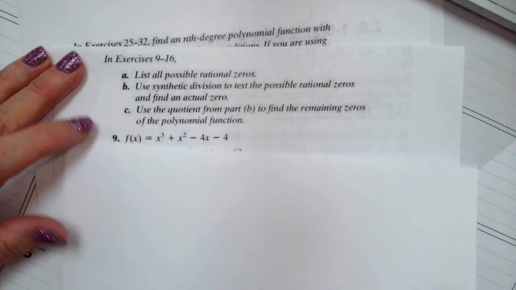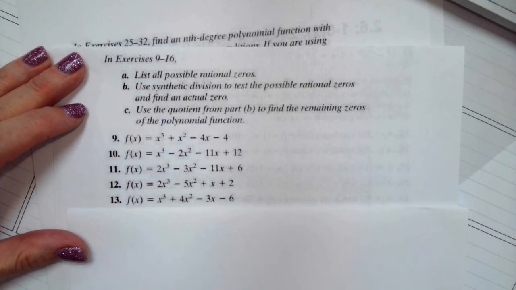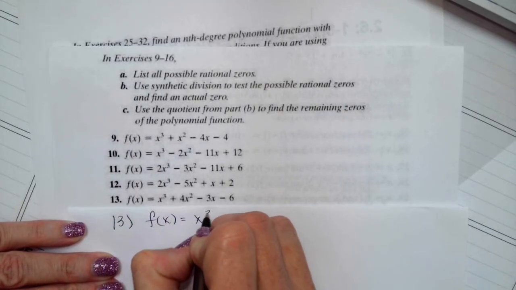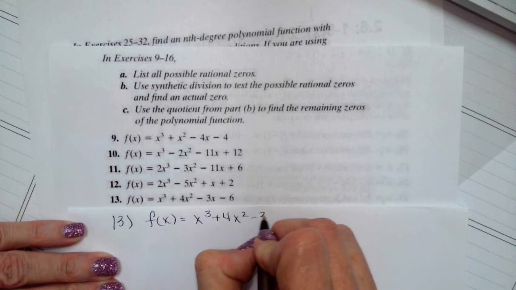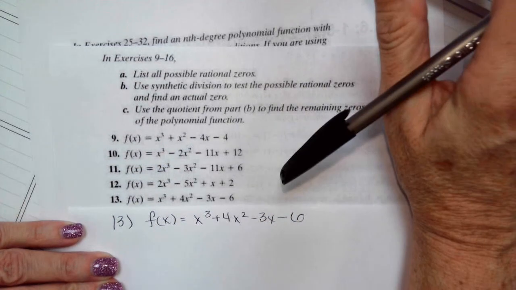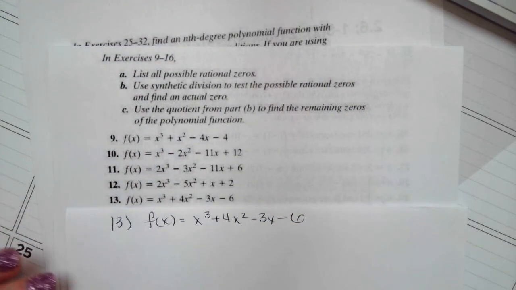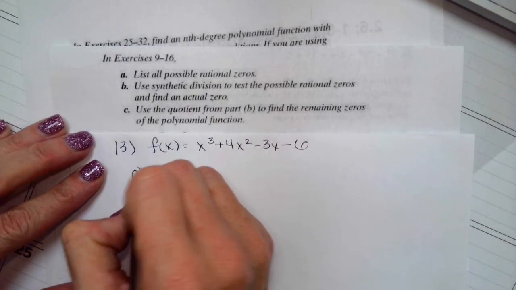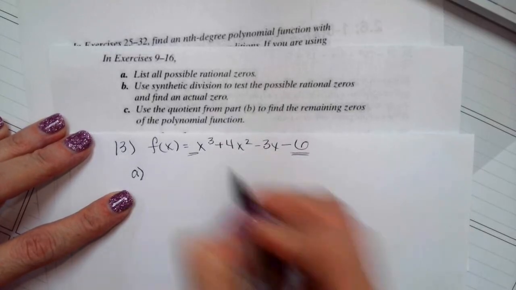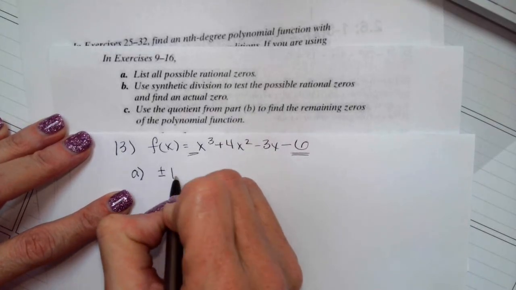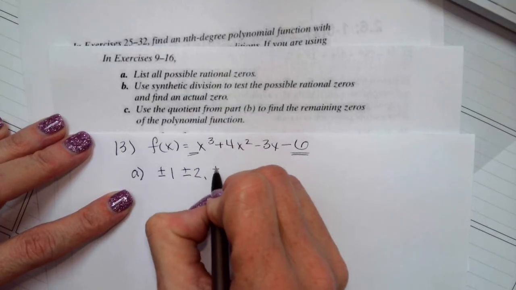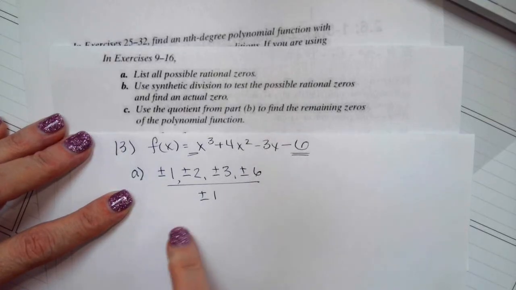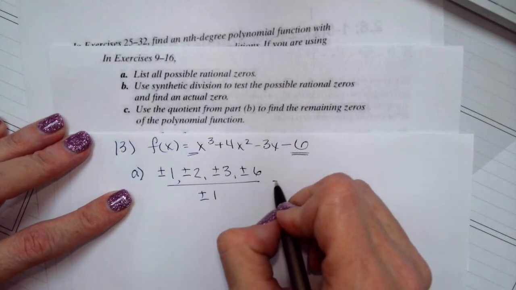So looking at, let's do problem 13. So I've got f of x equals x cubed plus 4x squared minus 3x minus 6. Okay, and first thing that we're going to do is list all the possible zeros. So then that's going to be factors of 6 over factors of 1. And so everything over 1 is just what's in the numerator.